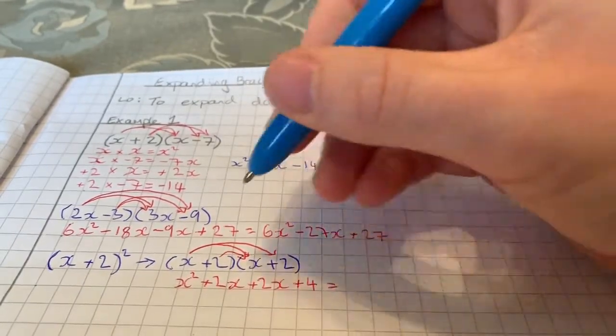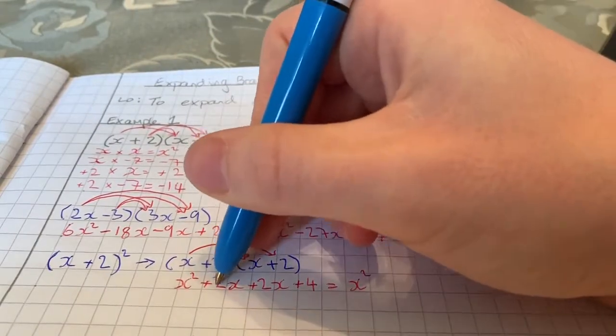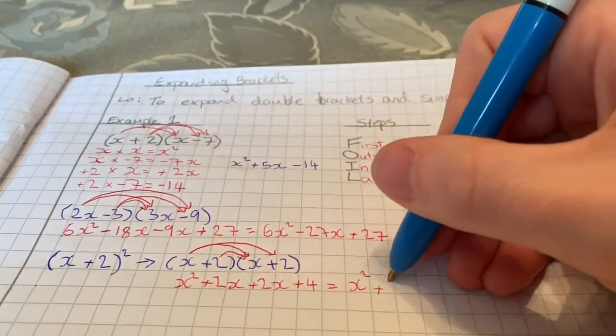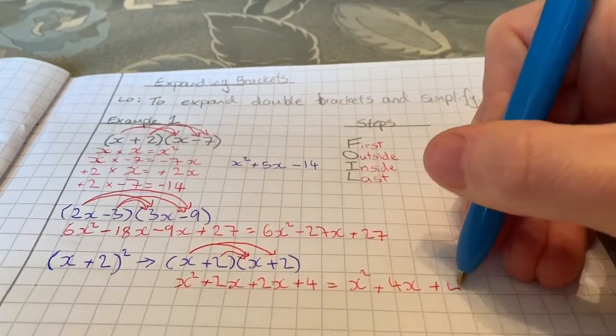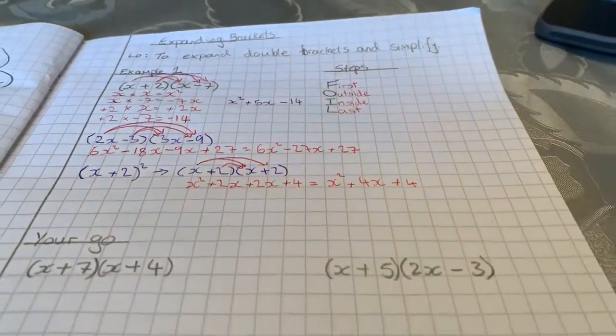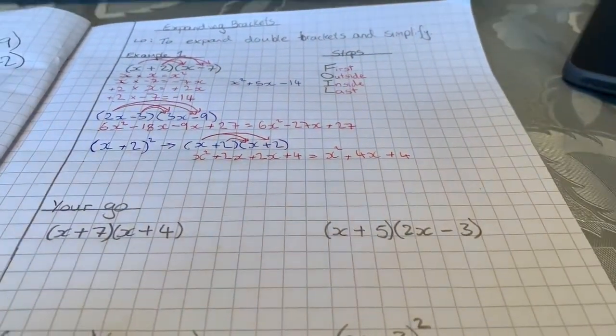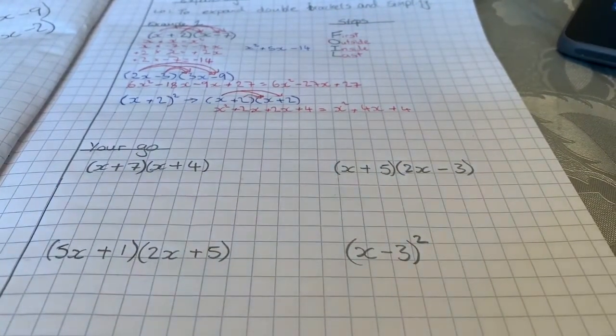When we simplify for the answer, we've got x squared. These are like terms, so we've got plus 4x, and then finally on the end, plus 4. All right, so there are 4 down here for you to give a go and check if you get them all right. Give those a go, and then I'll go through the answers quickly.